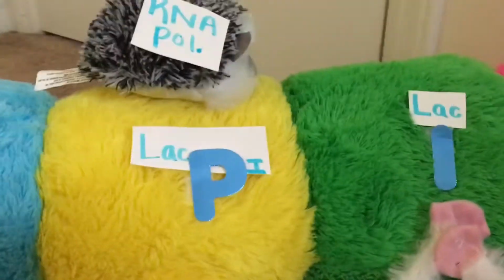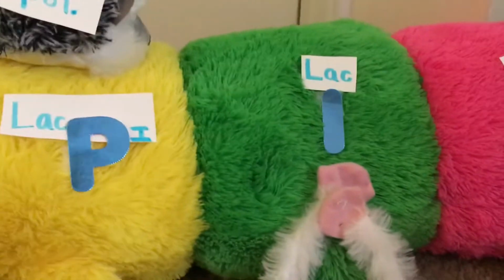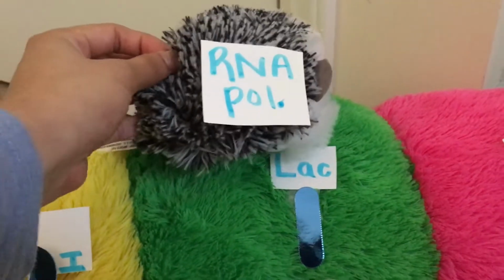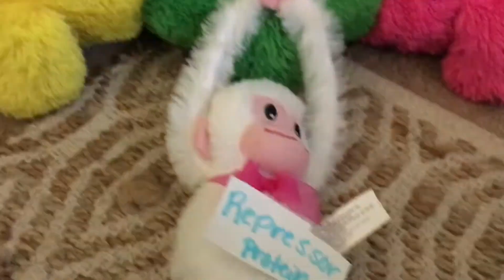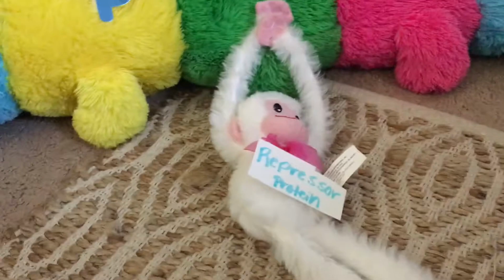Next, we see the LAC-I gene. The LAC-I promoter is going to allow for transcription to occur, where RNA polymerase will transcribe the LAC-I gene and the repressor protein will be made, represented here by the monkey.